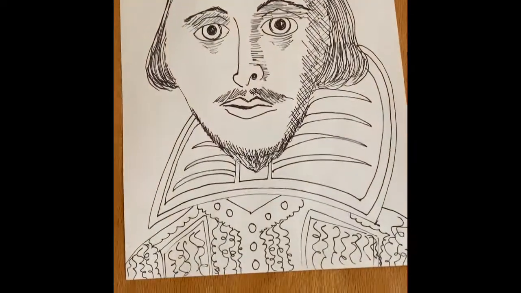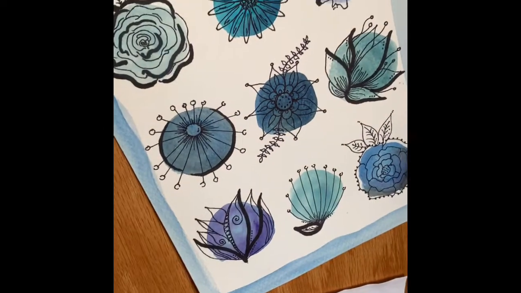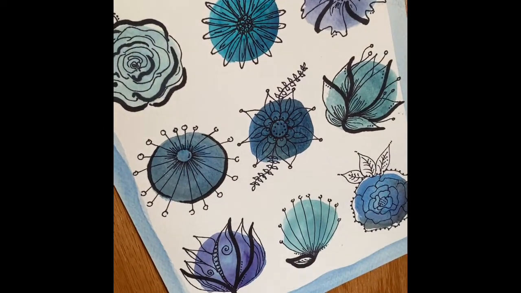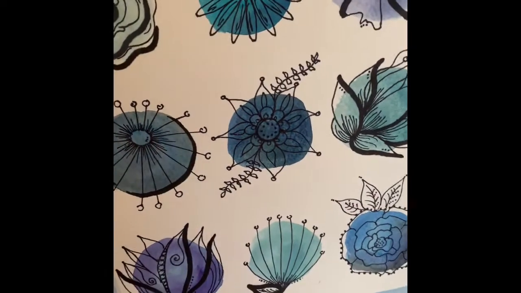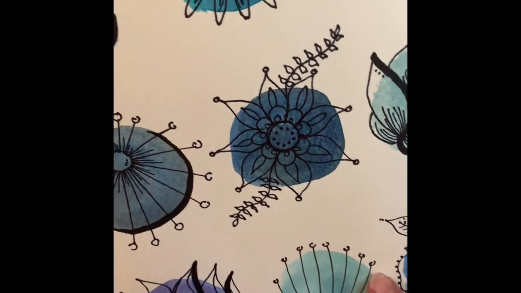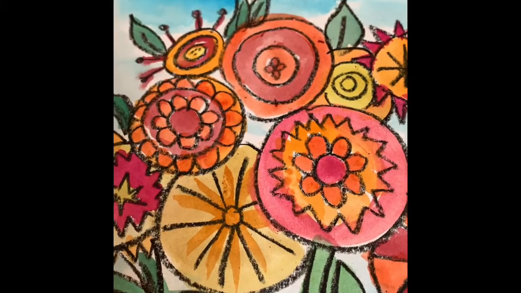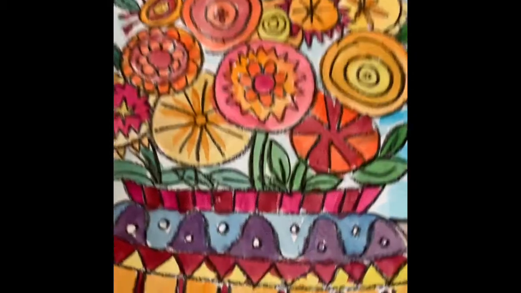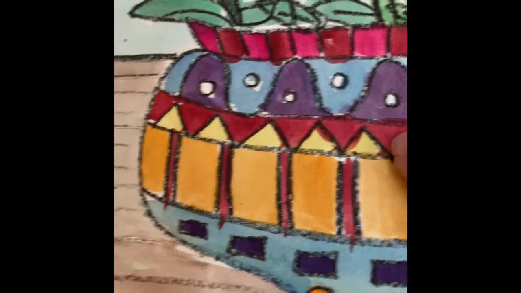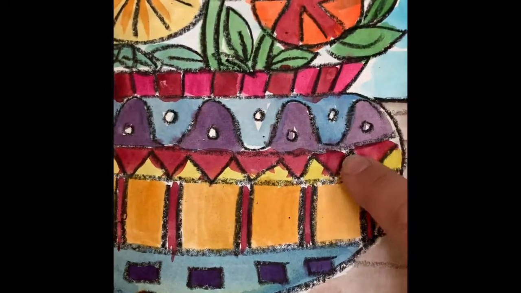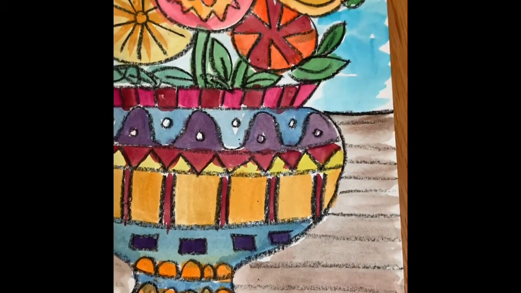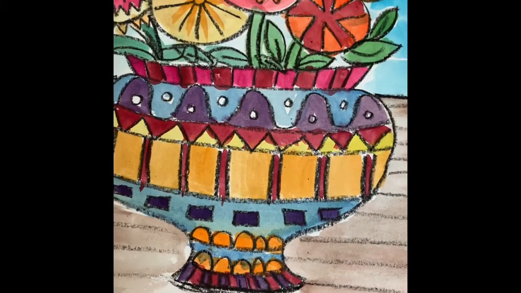The next one is shape. I was looking at this one over here. For this one, I have circle shapes in the background of every flower. This is a good example for line though too. You see lots of different kinds of lines in these flowers. Another good one for shape are the circles in this flower pot, along with some of the shapes that you see in the vase. Line, shape, color.